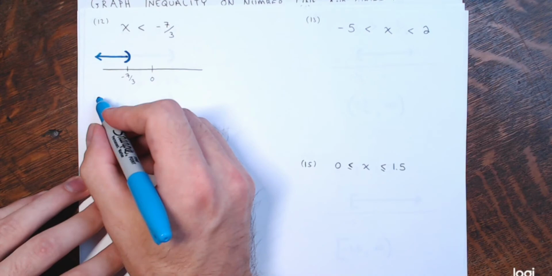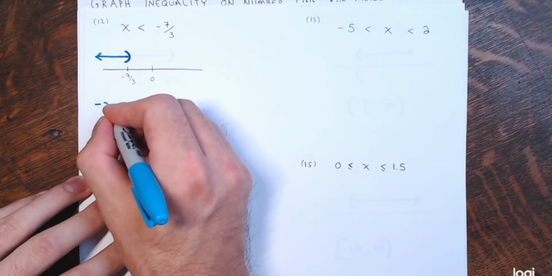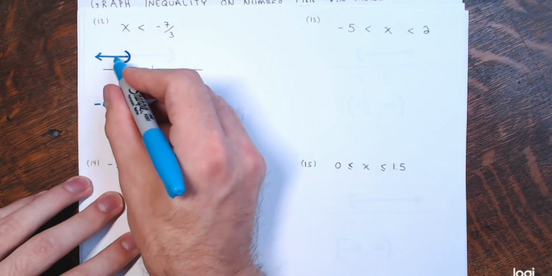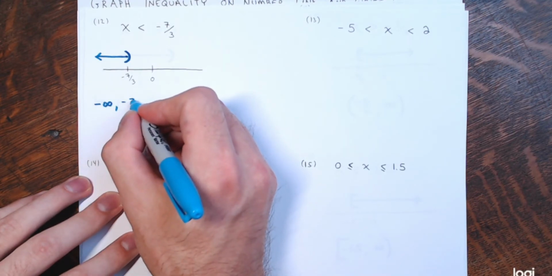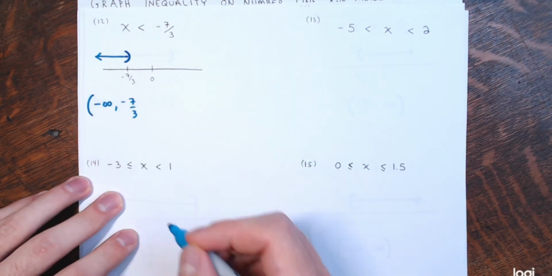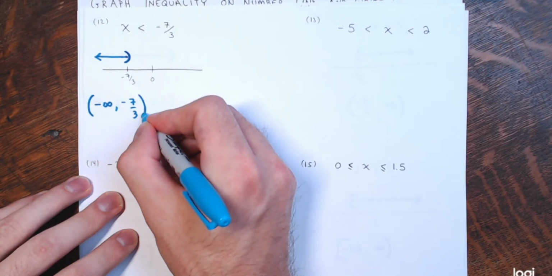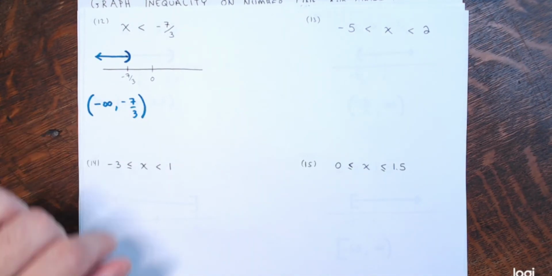Then for the interval, right, this piece of solutions, the far left, there is no left end, so I put negative infinity. Up until negative 7/3 is where it ends. Always parentheses on infinities. And negative 7/3 we said was not a solution, so parentheses on that, and there's your interval notation.